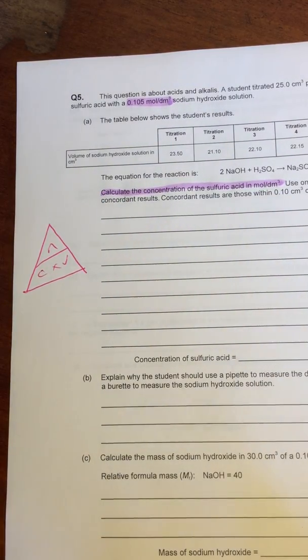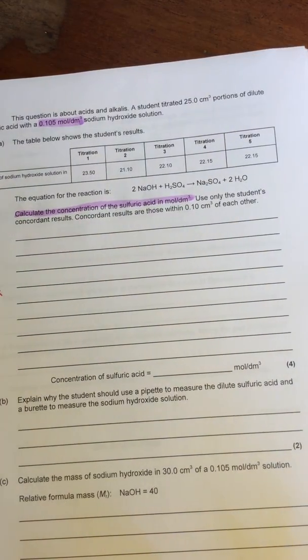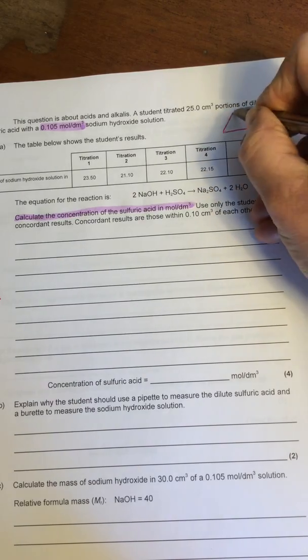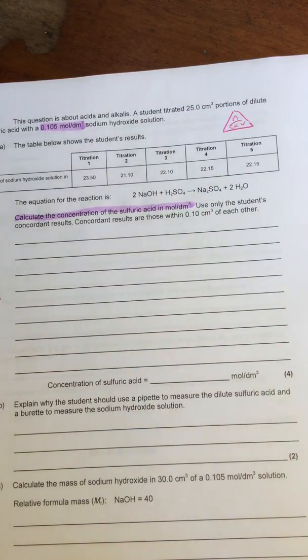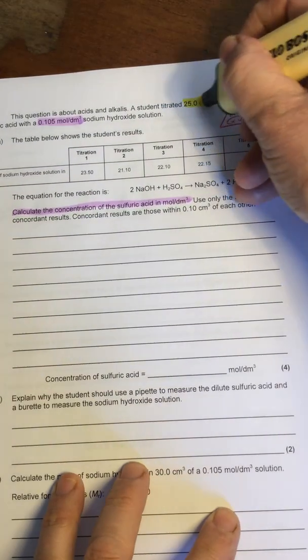Okay, that's the equation triangle that we are going to use. Now, I'll put it up here as well. There we go. Number of moles, concentration times volume. Okay, so we have 0.105 moles per dm cubed sodium hydroxide solution and 25 centimetre cubed portions of acid.